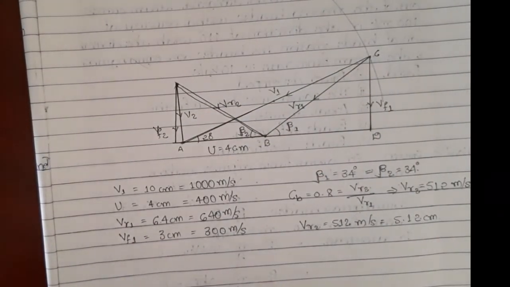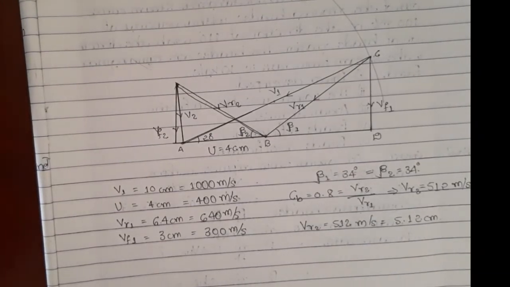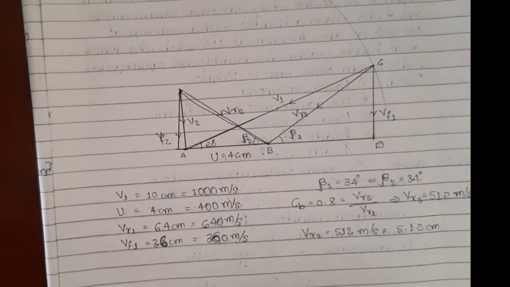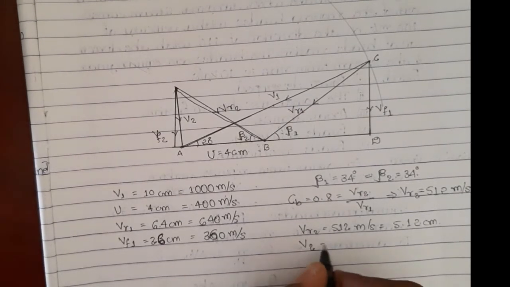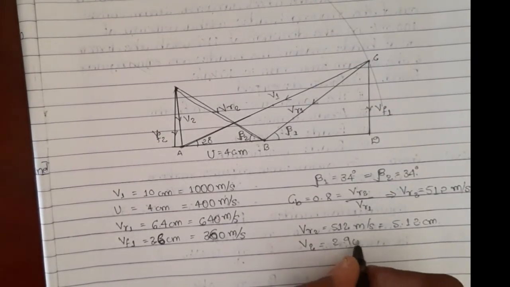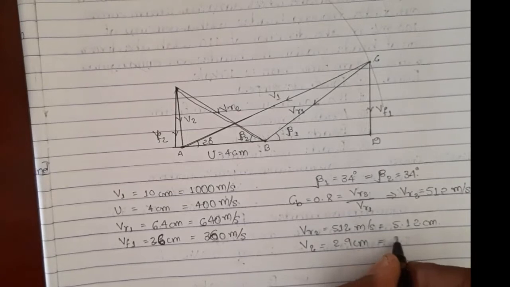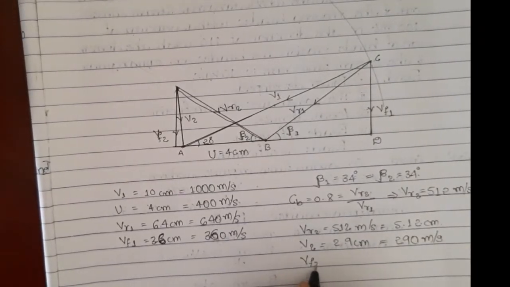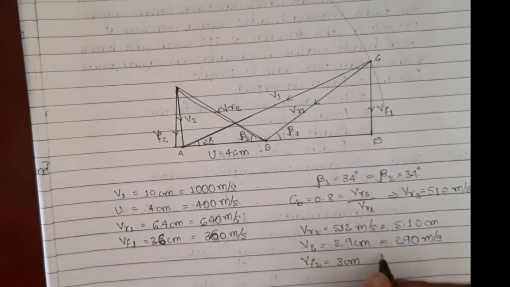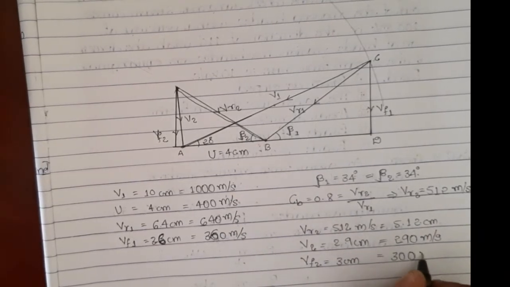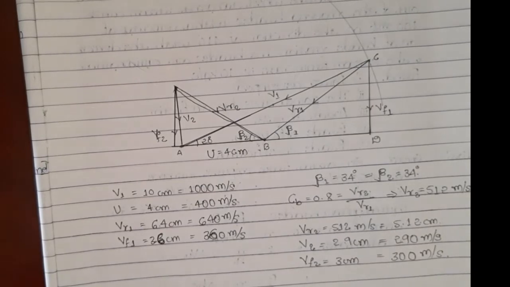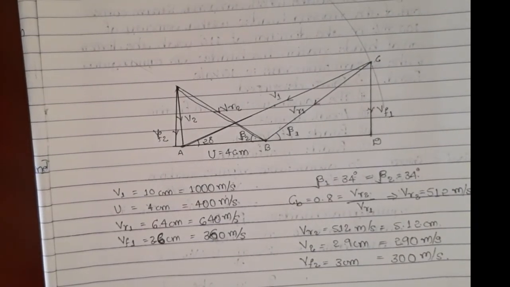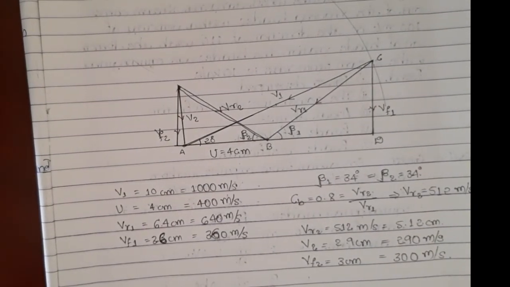Now let me measure V2, VF2. Therefore the length of V2 is 2.9 centimeter. That becomes, upon the scale, 290 meter per second velocity, and VF2 is 3 centimeter, that is 300 meter per second velocity. So this is about the calculation based on the triangle drawn.